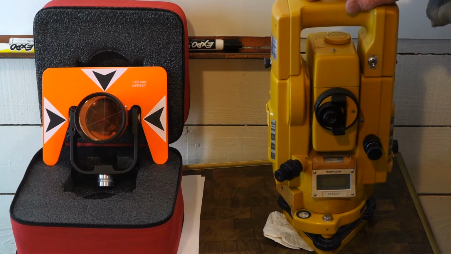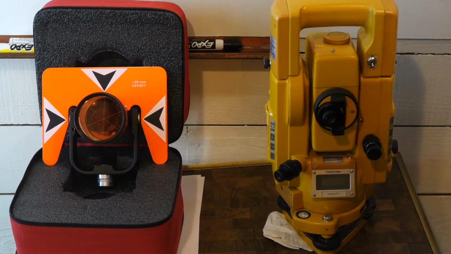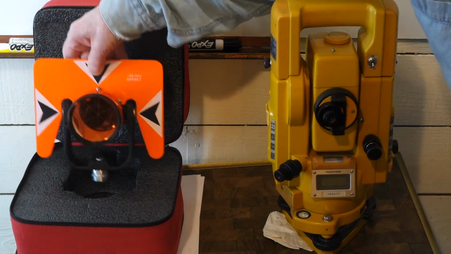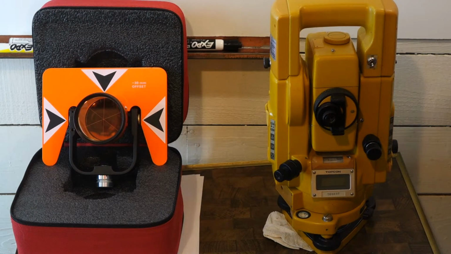The total station means that this is much more than just a standard theodolite. It also has a laser inside it that, when used in conjunction with this retroreflector or corner reflector, can measure distances very accurately, to well within a centimeter over a kilometer distance.